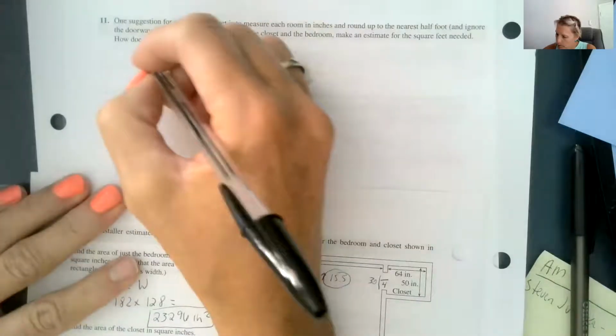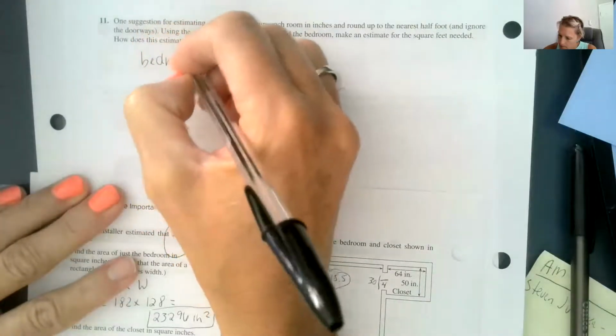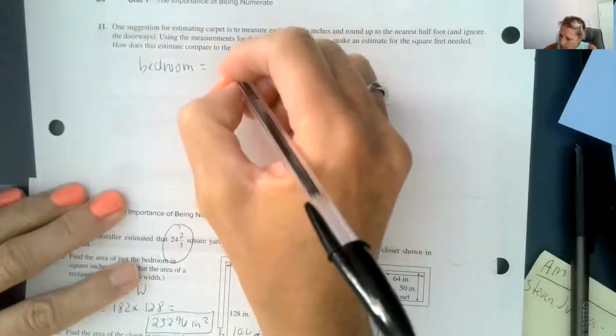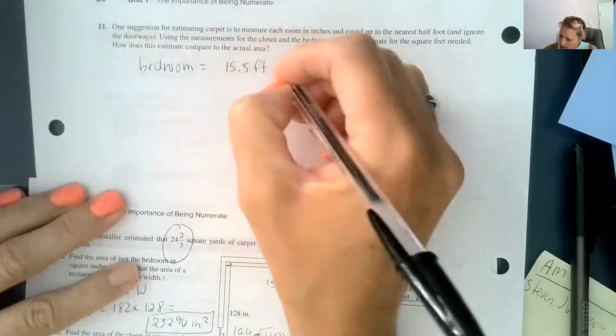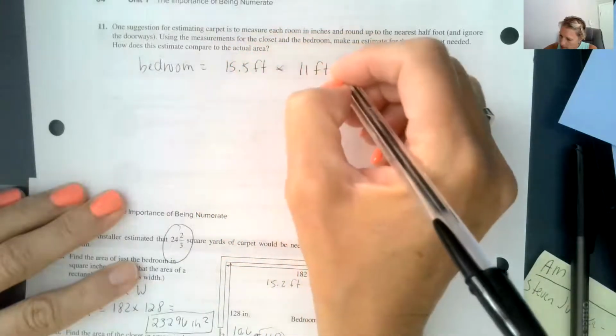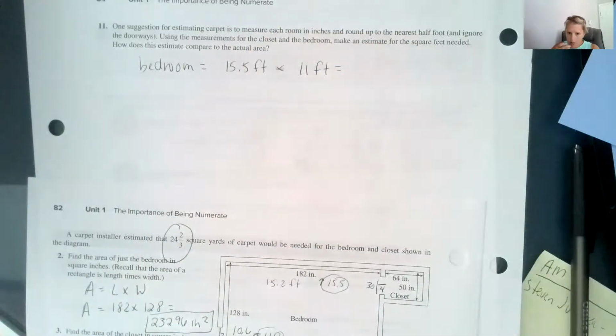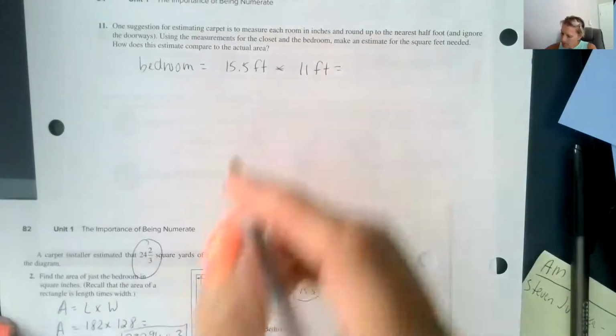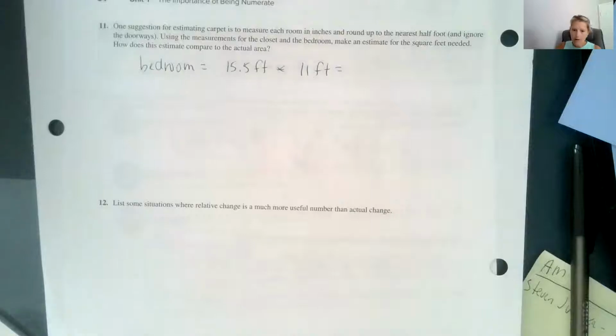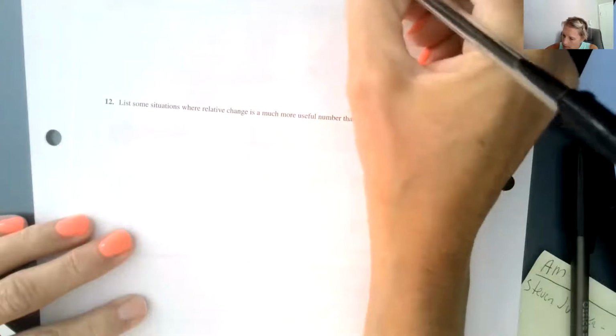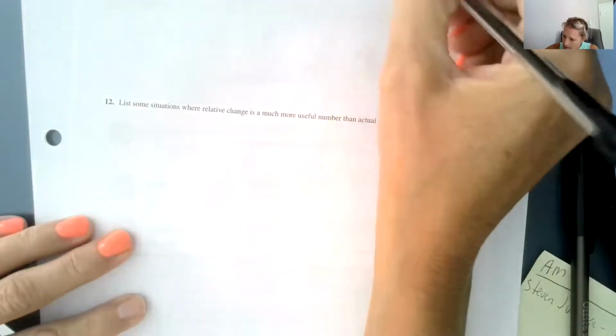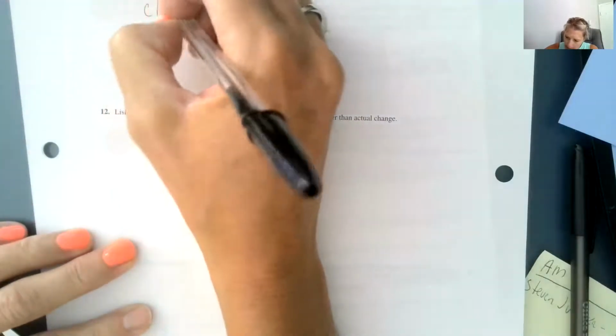So the bedroom would be 15.5 feet times 11 feet, and that comes out to be 170.5 feet squared.